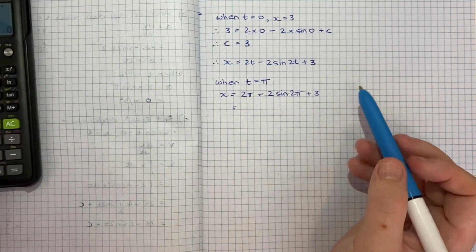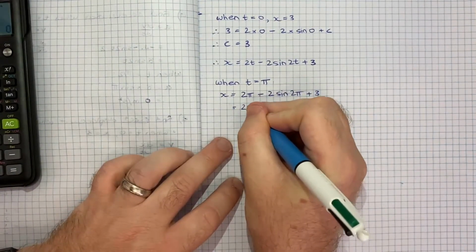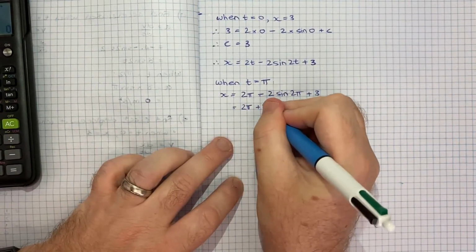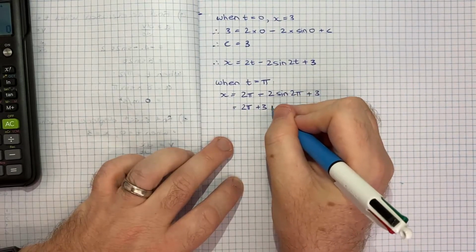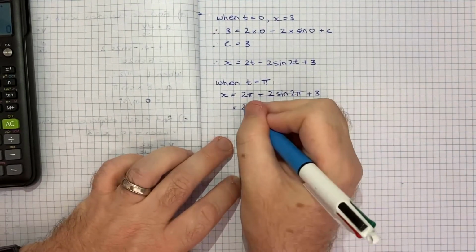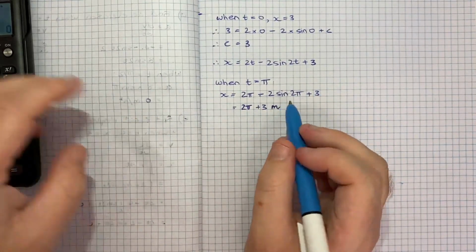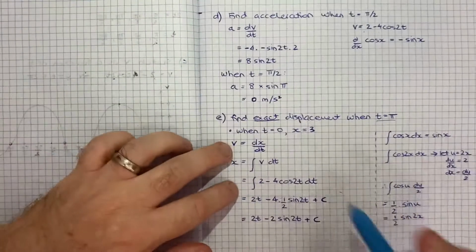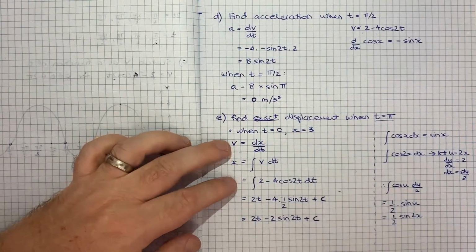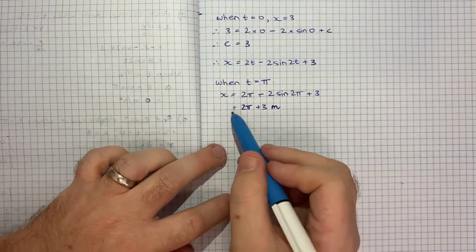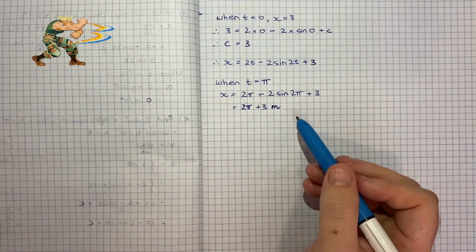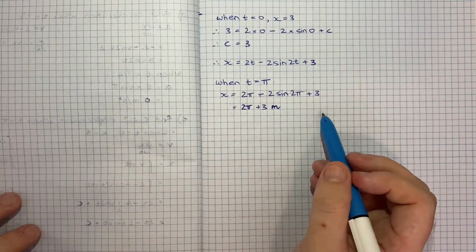And we end up with x being 2 pi plus 3. We've got to remember our units, so displacement is in meters. And I won't throw in a value for pi here because the question wanted us to find the exact displacement. So we can just leave it at that. That's the exact displacement. So, yeah, that's it.